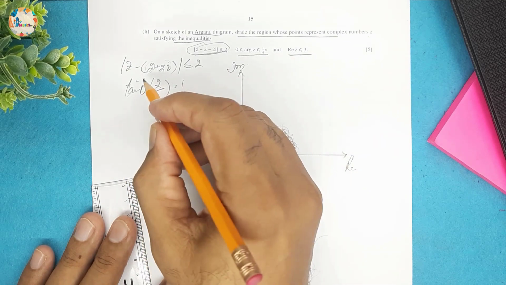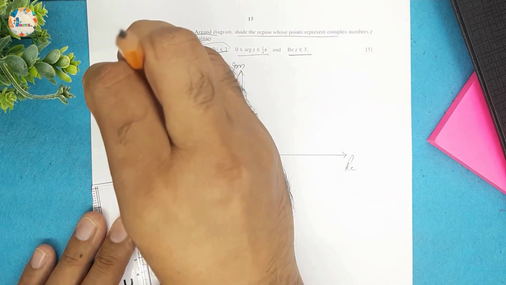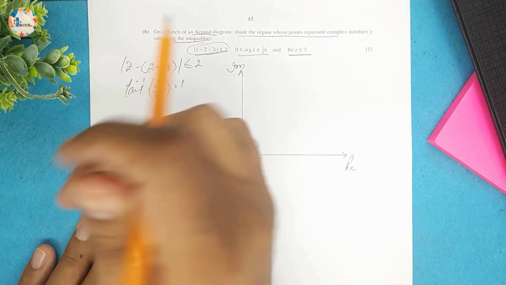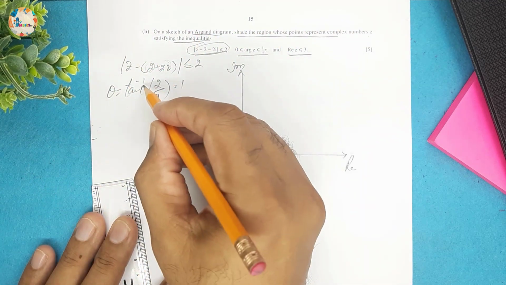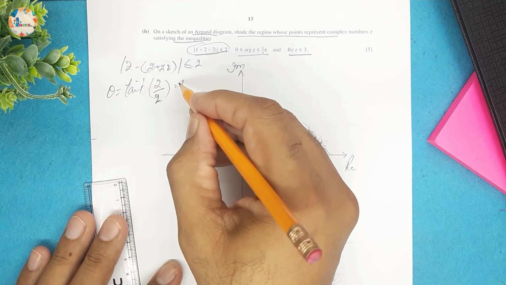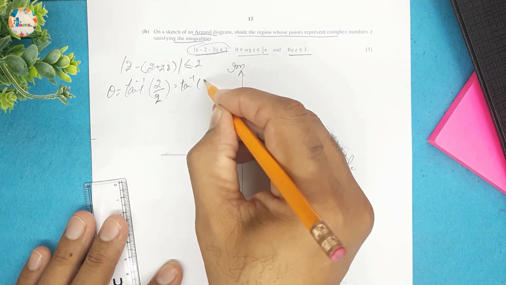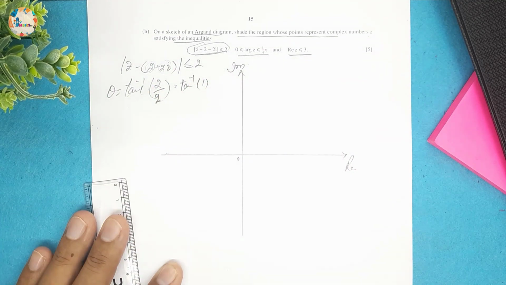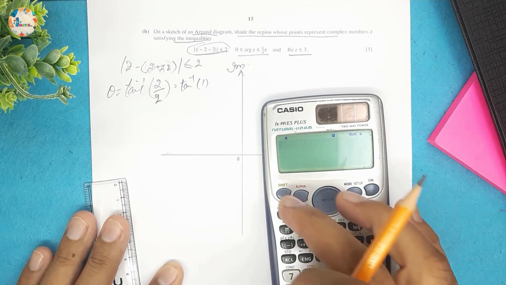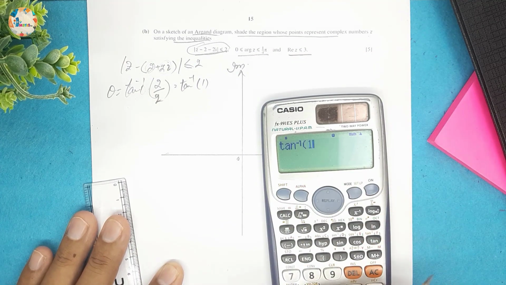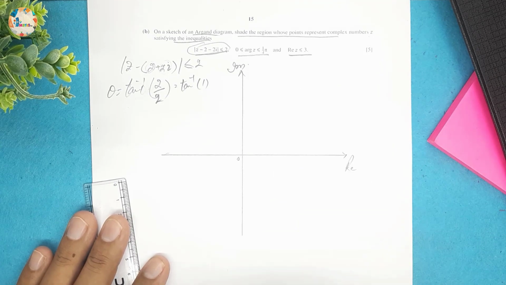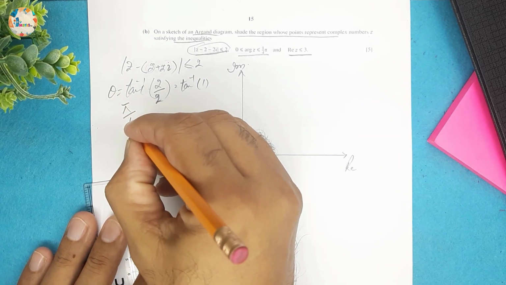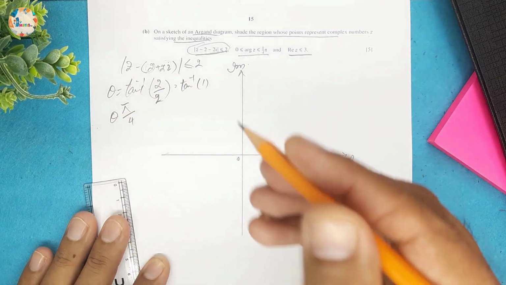So theta will be equal to tan inverse of 1. Tan inverse of 1 in radians is pi by 4. So the value of theta is pi by 4 for us.